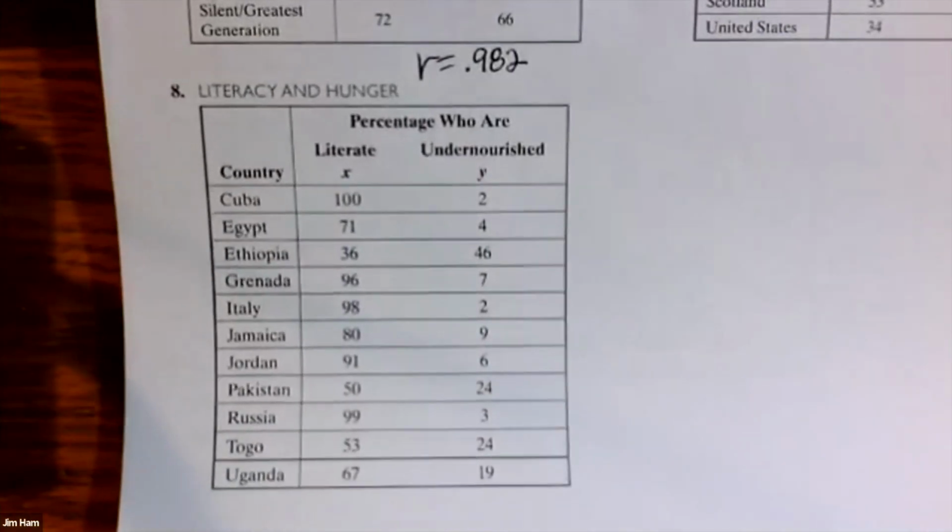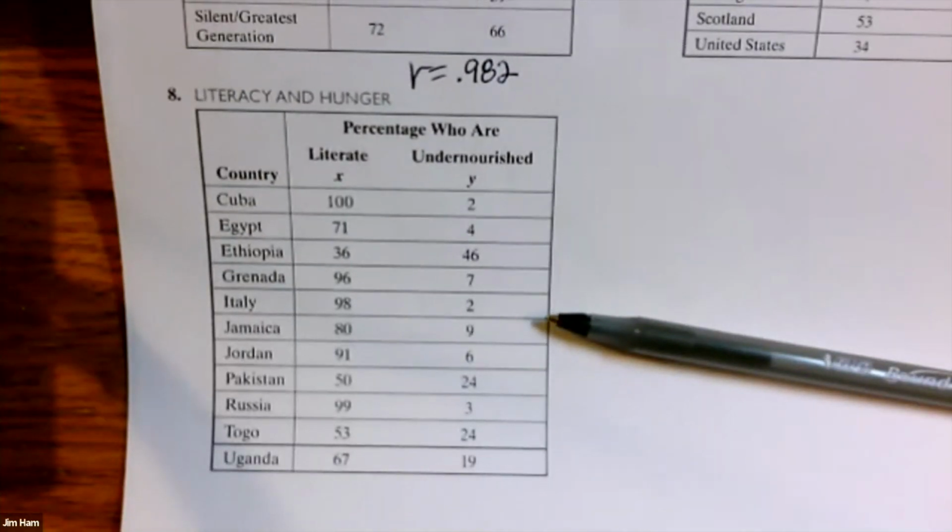Let's look at an example. This is world literacy and undernourished. So they have a bunch of countries there.